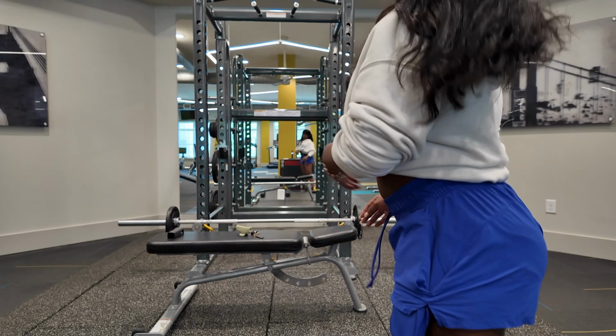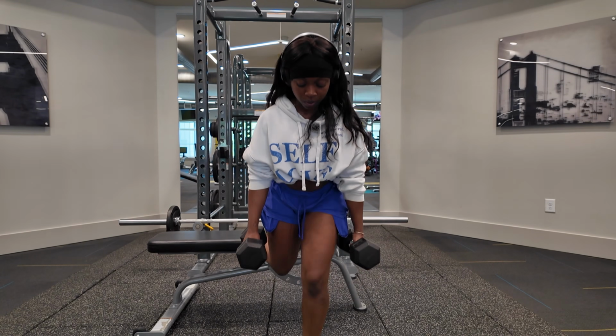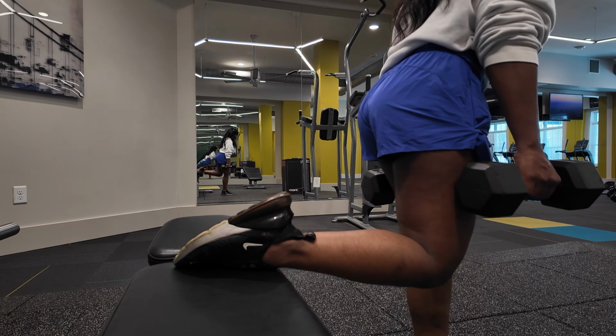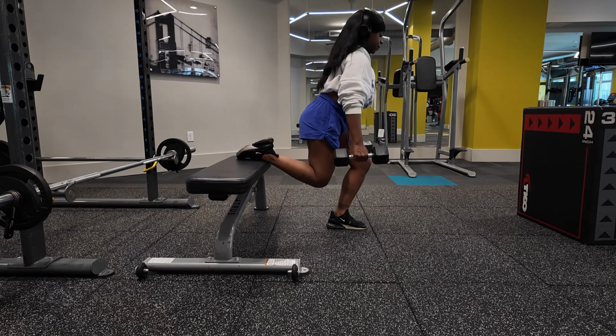Alright, I'm gonna end this with a little bit of glutes, and I'm done. I'm done after this. When I tell y'all I'm exhausted, I've dropped my camera like 3 times. But I think I've done a good workout for today. I've sweated. I'm so sweaty up underneath this hoodie.